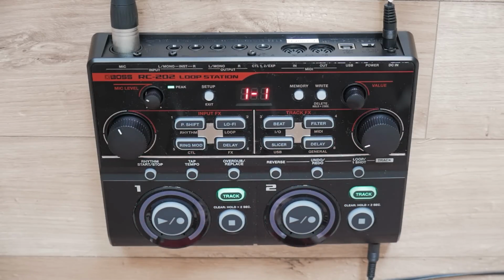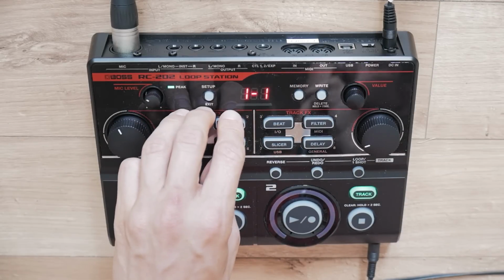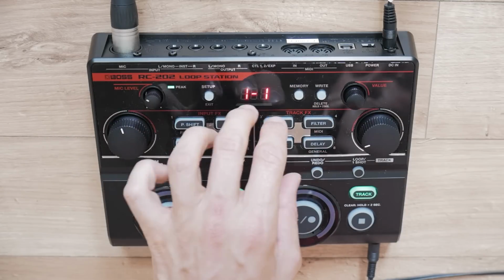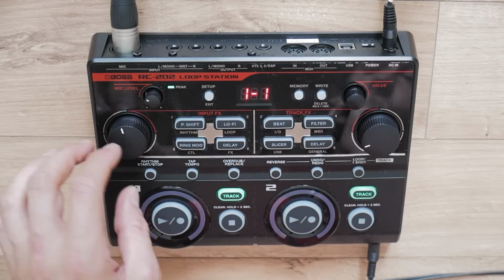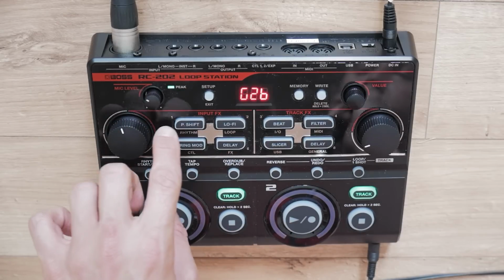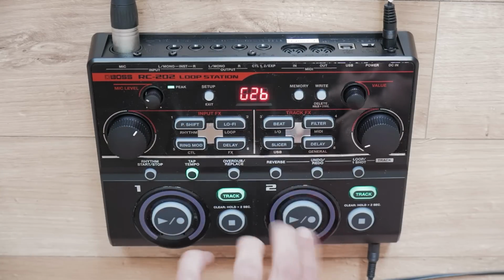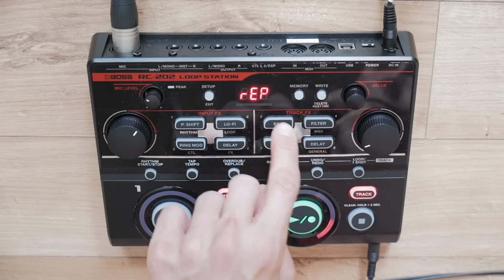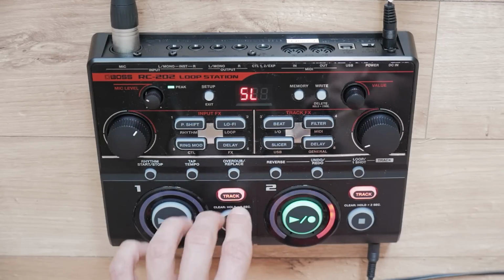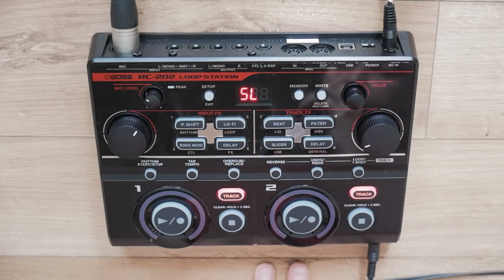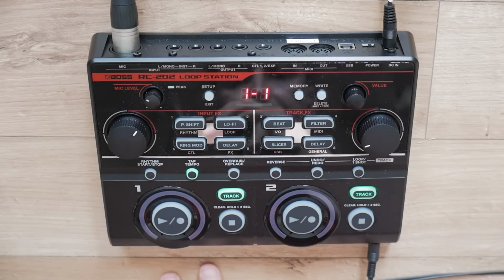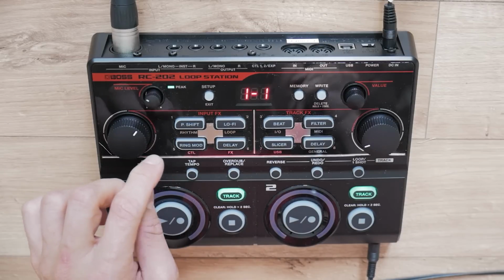So let's talk about effects, because this is what this unit is all about. We have 4 effects as input effects and 4 effects as track effects. So this influences the sound that we're recording at the moment. And this influences the tracks after they're recorded. So okay, that's pretty straightforward, and you know this from previous versions of this looper. But this time it features something unique.